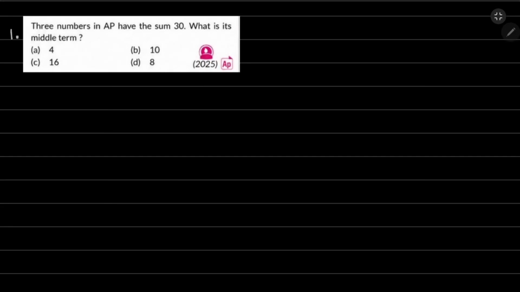Today we will be solving 50 most important MCQ questions from the chapter Arithmetic Progression. Each of these questions is very important, and I'm sure by the time you have completed solving the 50 questions, you will be very good in facing any kind of question thrown at you in your exams or tests. Let's get started. The very first question is: three numbers in AP have the sum 30.